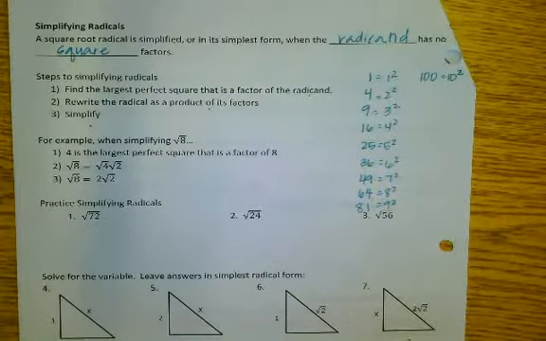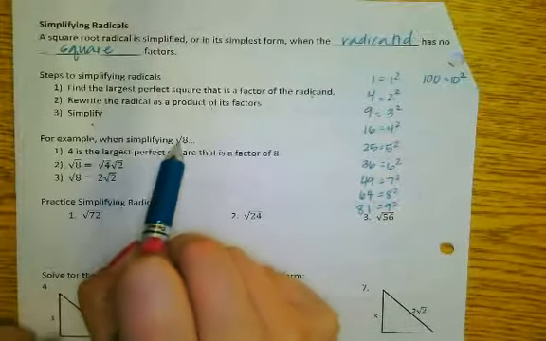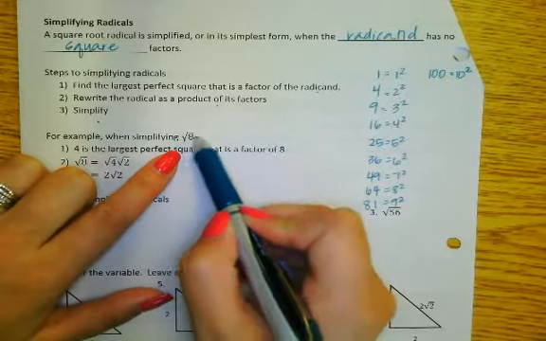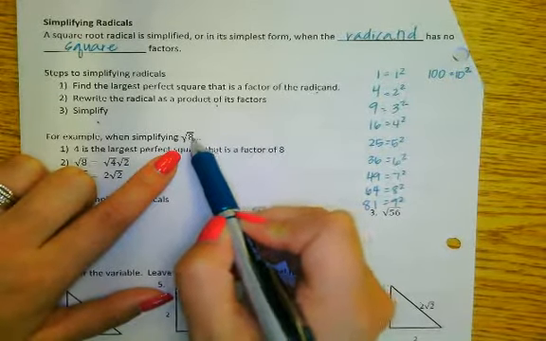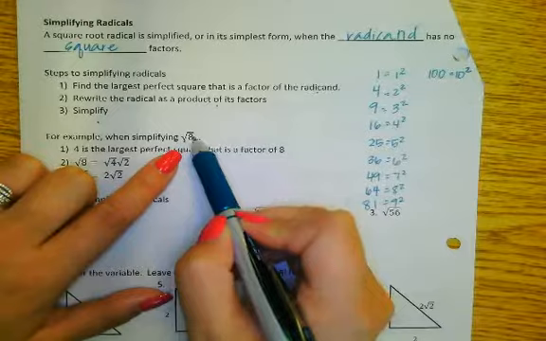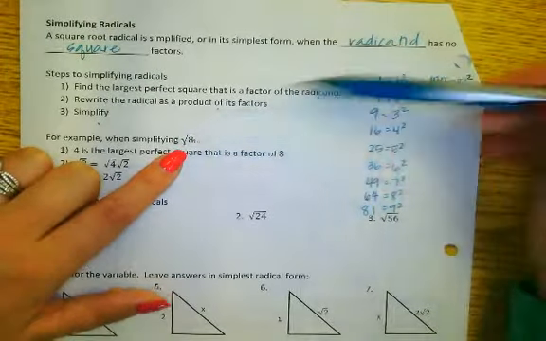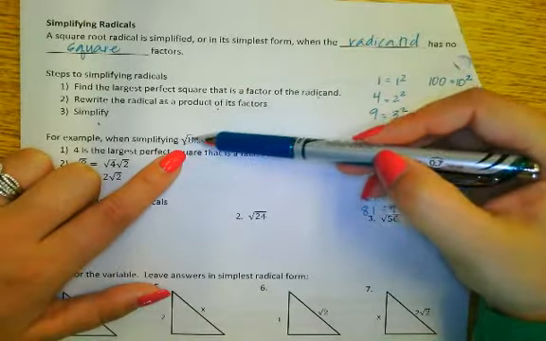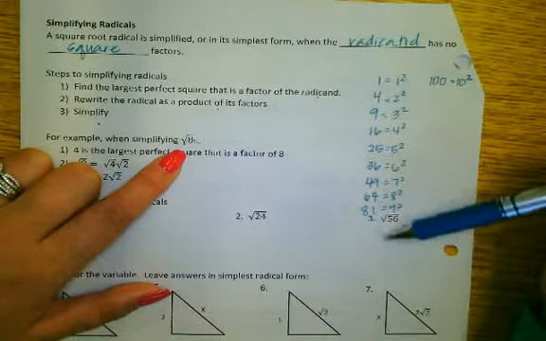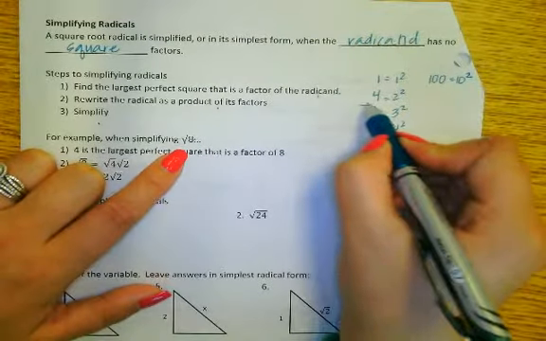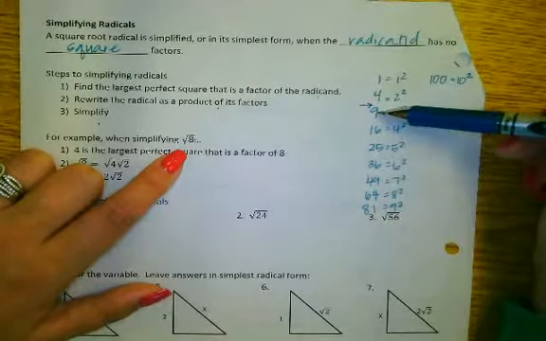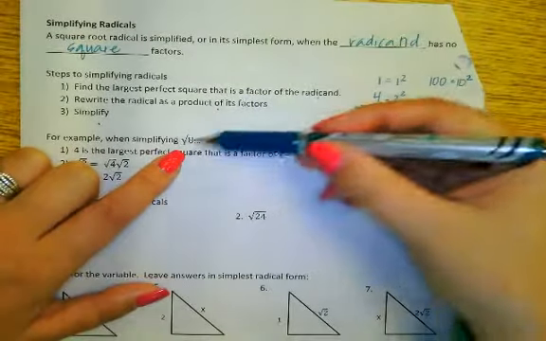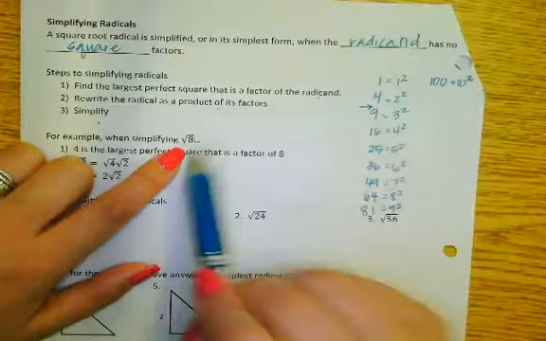So, for example, when simplifying square root of 8, I want to take the number that's underneath my radical, my radicand, and that's 8. And then I'm going to go look at my perfect squares and see where 8 would fit in the lineup. I know that 9 can't go into 8, 16 can't go into 8. None of that would make sense because all these numbers are bigger than 8. However, I can look at 4 and 1.